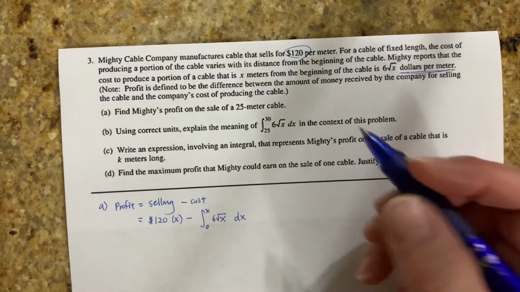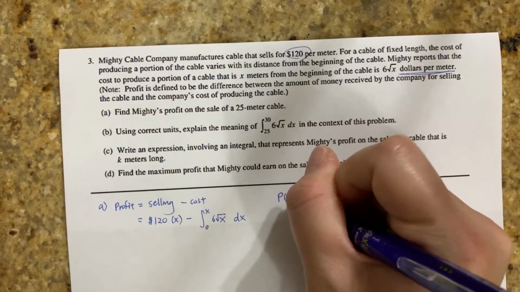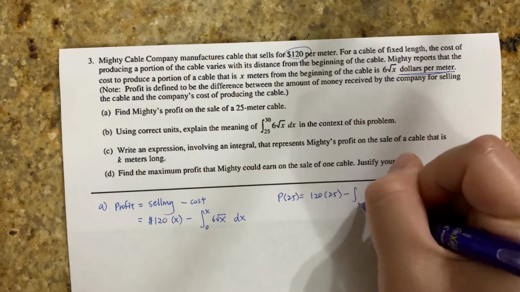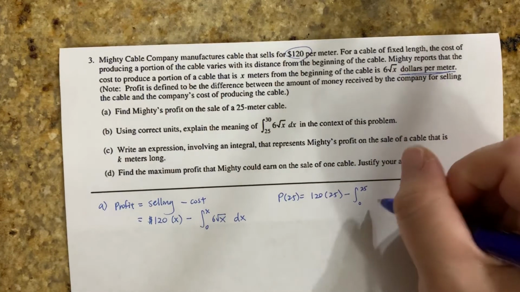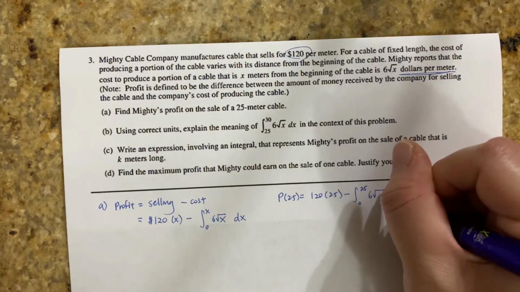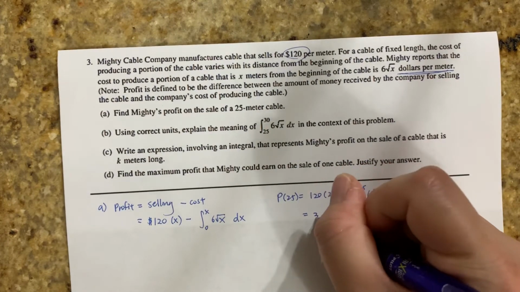So how do I find the profit on 25-meter cable? Well, profit of 25 is going to be 120 times 25 minus the integral between 0 to 25. That's how much it costs to produce 25 meters. And 6 root x dx. All right. This piece gives me $3,000.